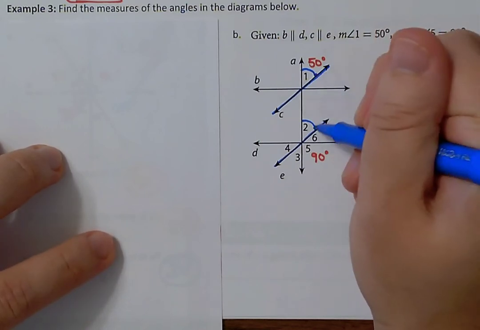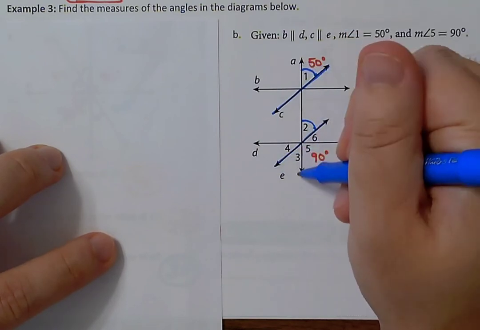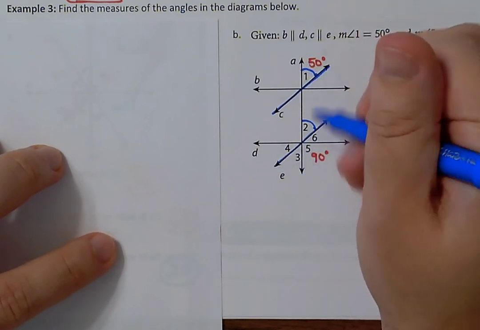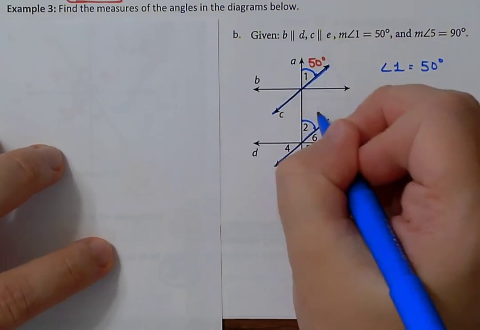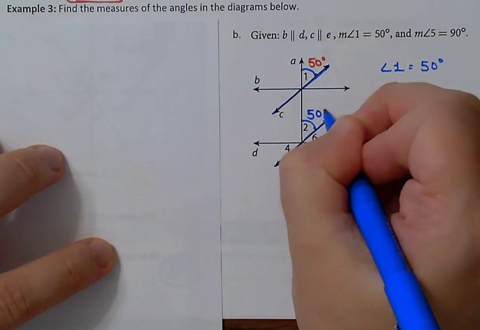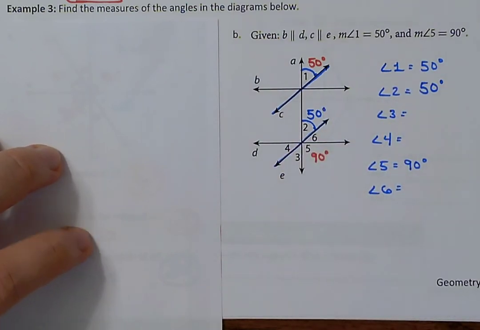These two are corresponding angles because they're on the same side of the transversal, on the same side of the parallel lines. Remember, corresponding means that they are the same measure. So that means I know that angle 2 is 50 degrees as well.